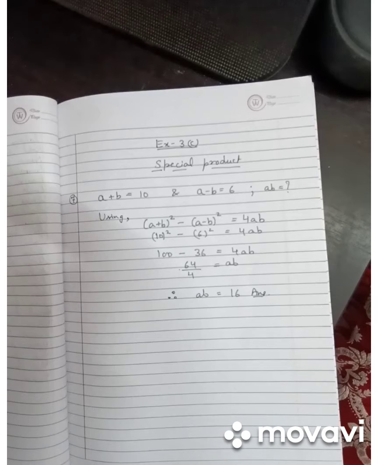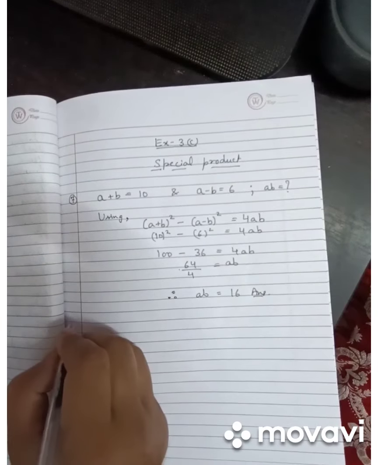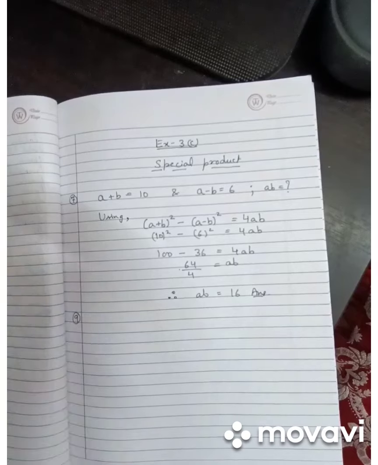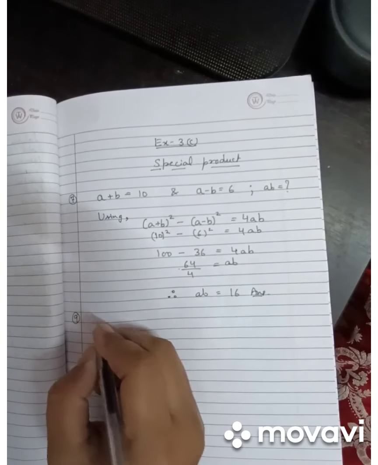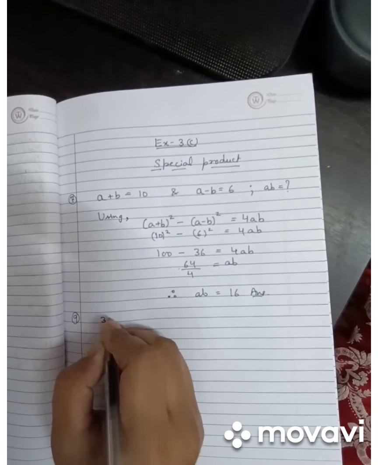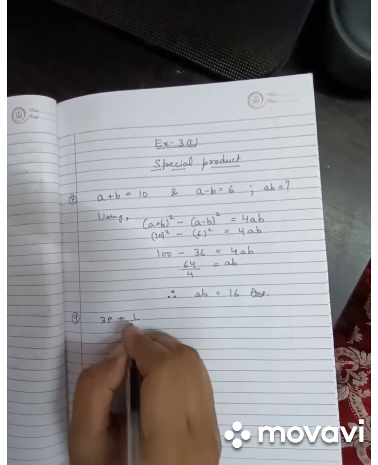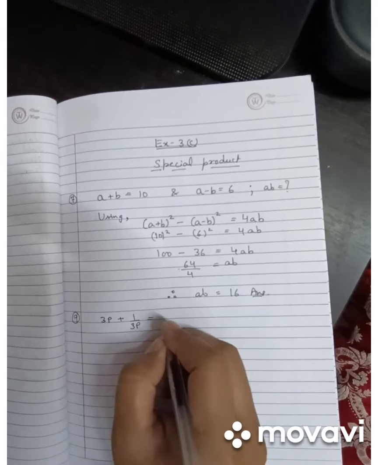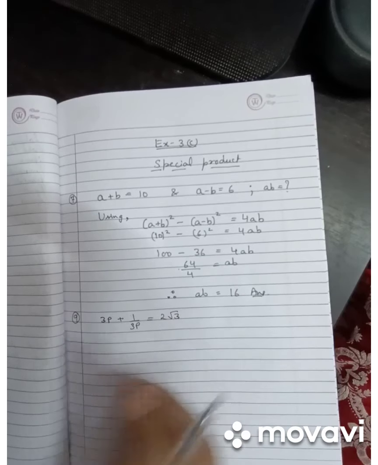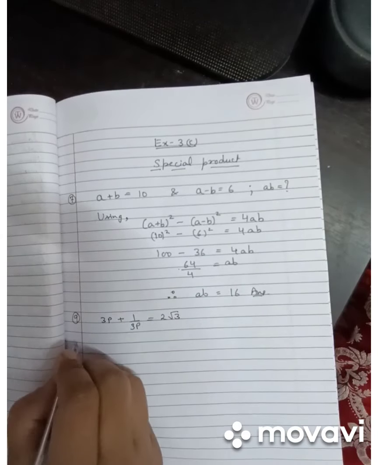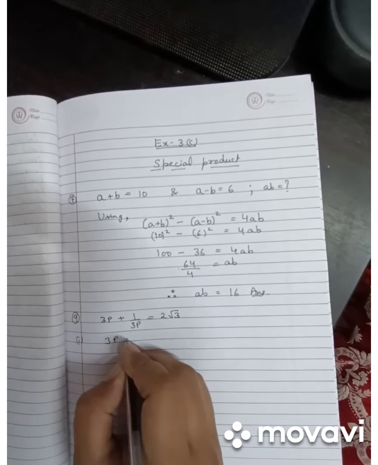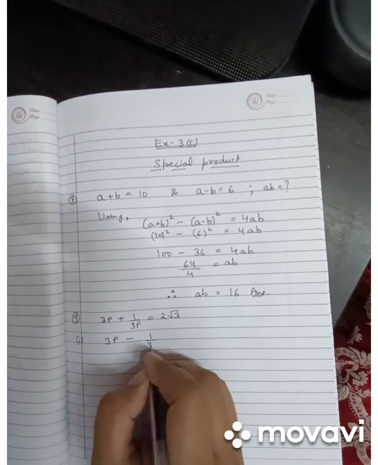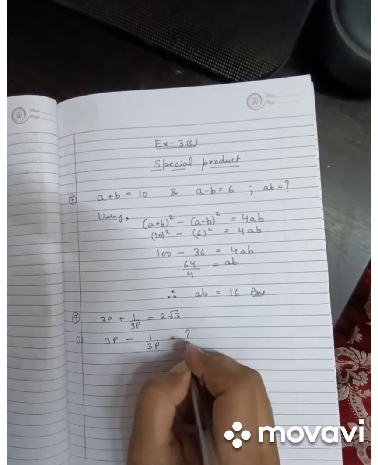Now after this, we are going to proceed further with question number 9, because question number 8 and question number 9 are very similar. The given values again: what is given to us is the value of 3p plus 1 upon 3p, which is given as 2 root 3. We have to find a number of different things in this question. The first thing they are asking is to find the value of 3p minus 1 upon 3p.